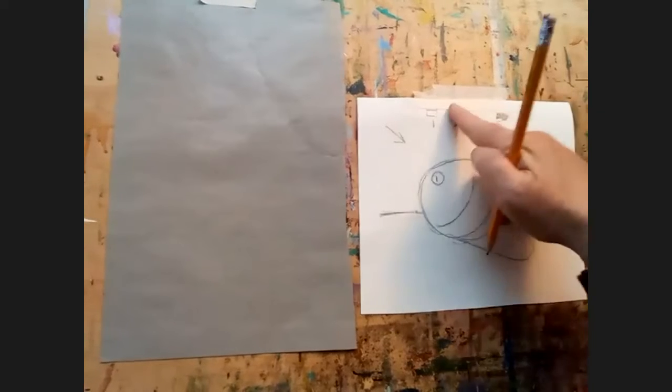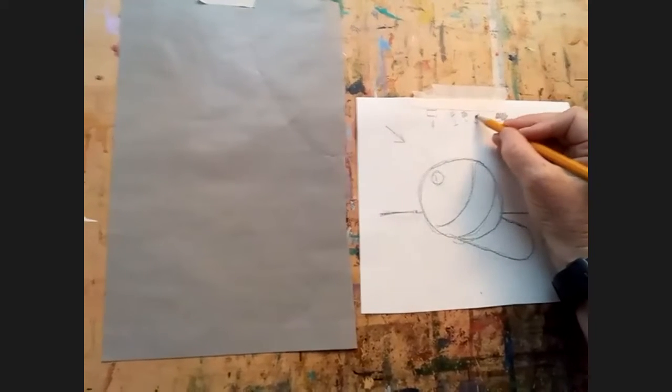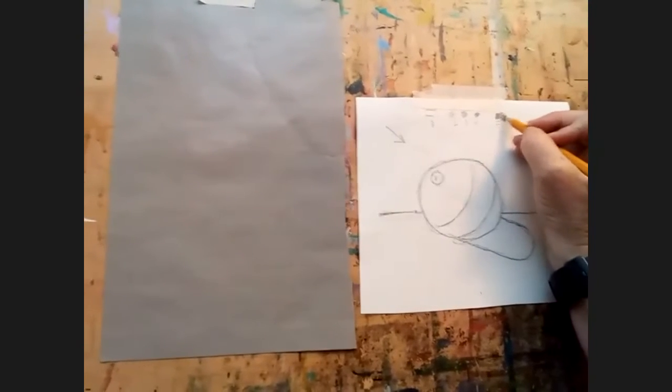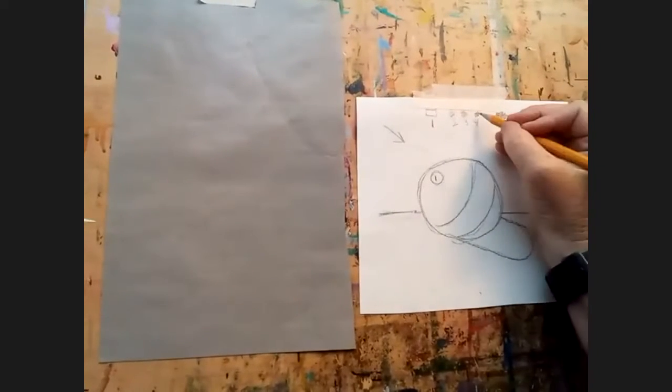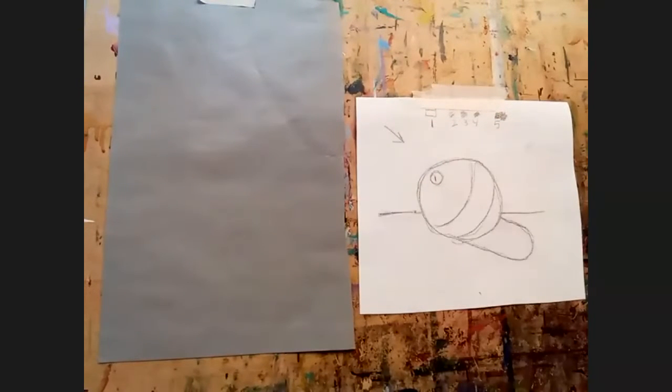I'm doing this with my pencil right now, but you can see that there are values, which is the lightness or darkness of any color.